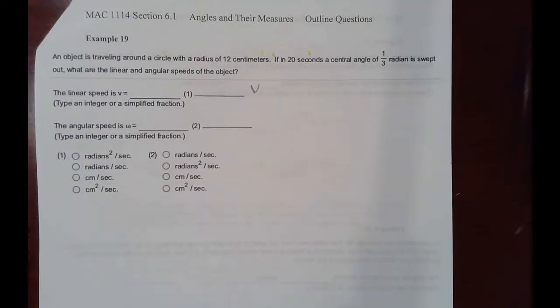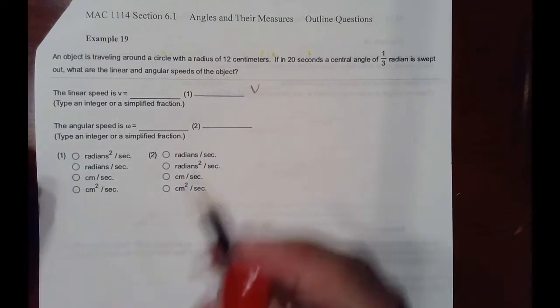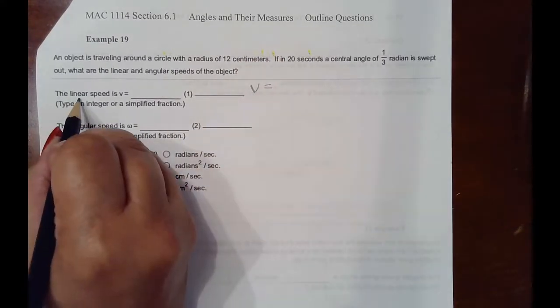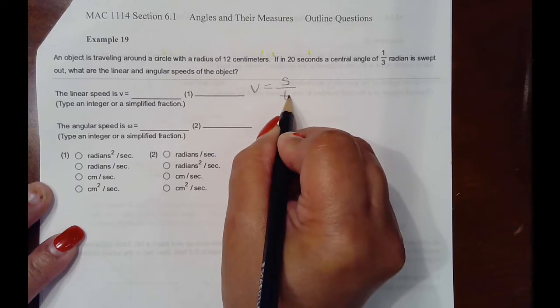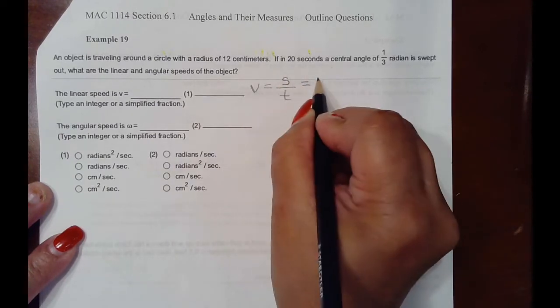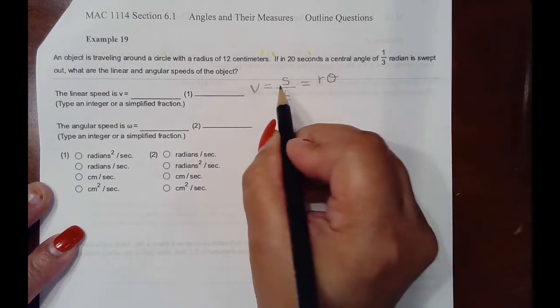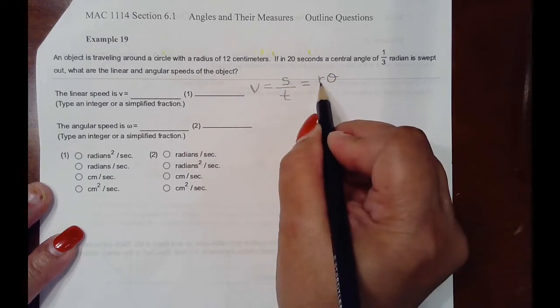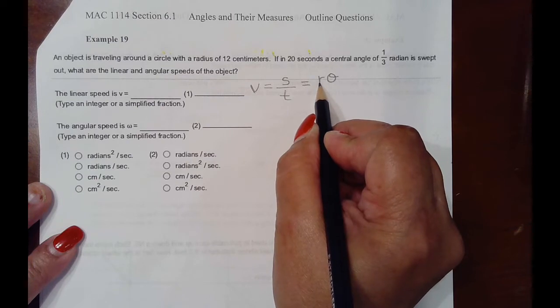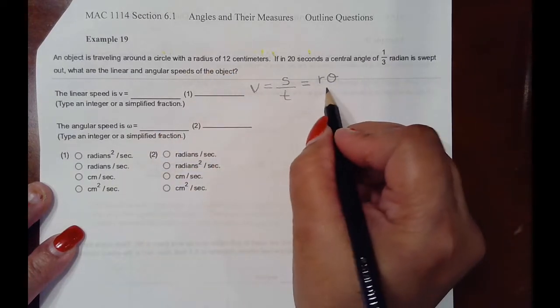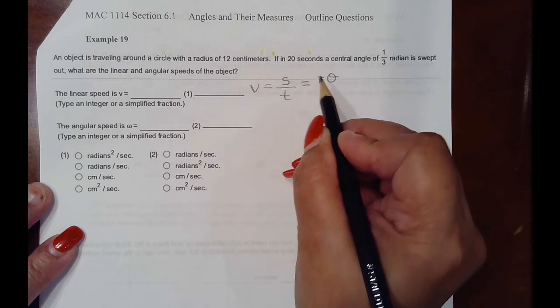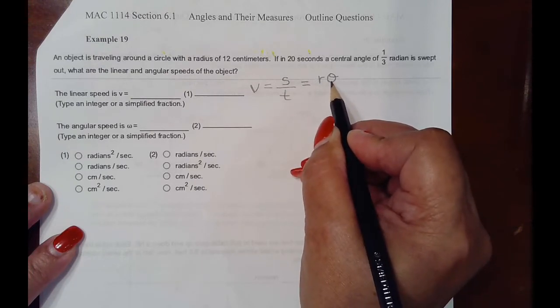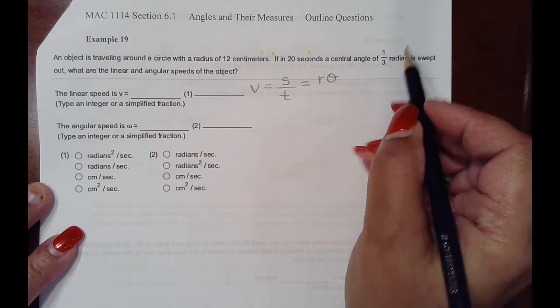Let me get a better writing instrument here. Okay, linear speed, this is the formula. It is s, arc length, divided by t. Arc length is the same thing as r times theta, and the only reason I'm rewriting arc length is because I need to drag a radius into the problem, which we have right here, and central angle. By replacing arc length with its definition, I drag those two pieces of information into the problem, which are being given for us to plug in.